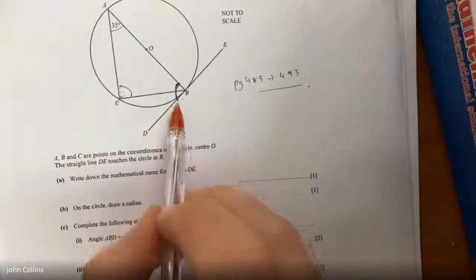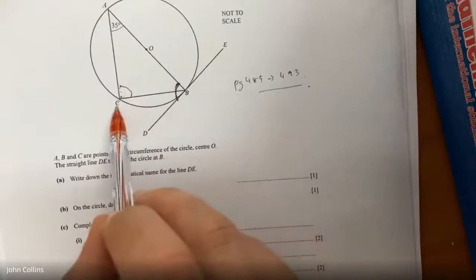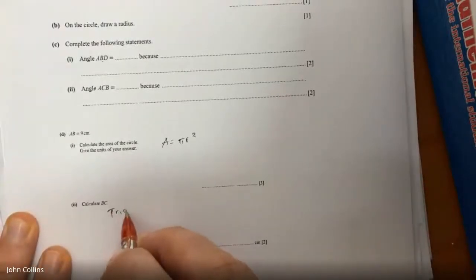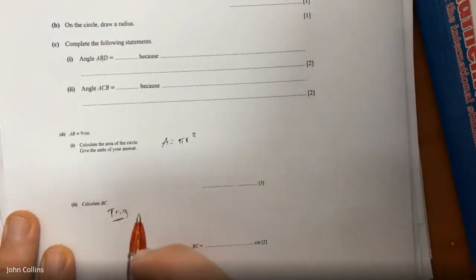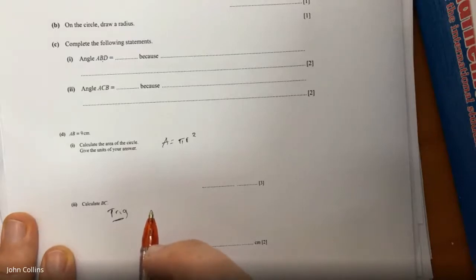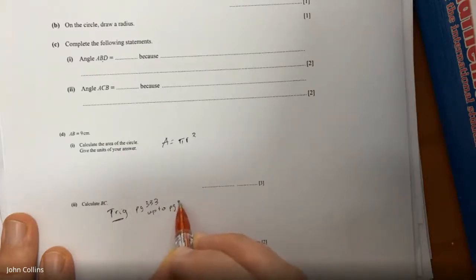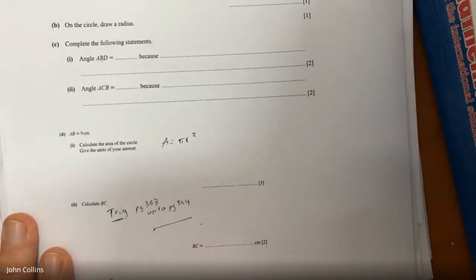You're given what AB is. Can you figure out what BC is? You know that that's a 90-degree angle. That's a tricky trigonometry question to finish. If you need help with that, from about page 333 up to page 344 has some examples that might be able to help you there. That's the tricky question to finish.